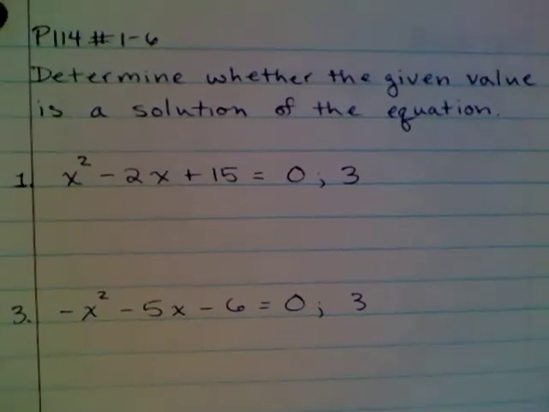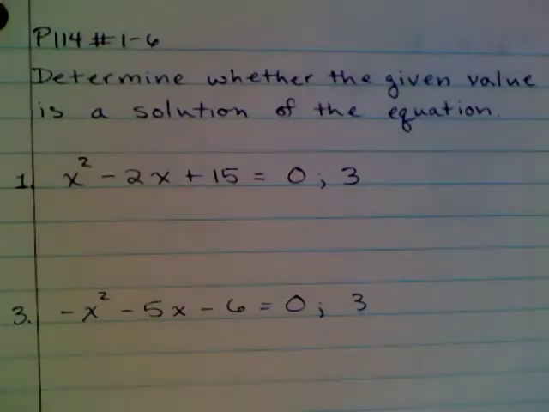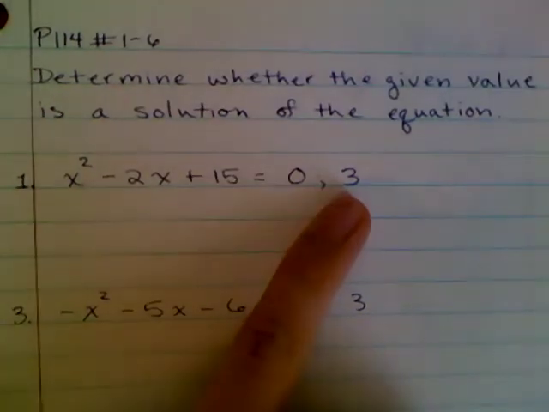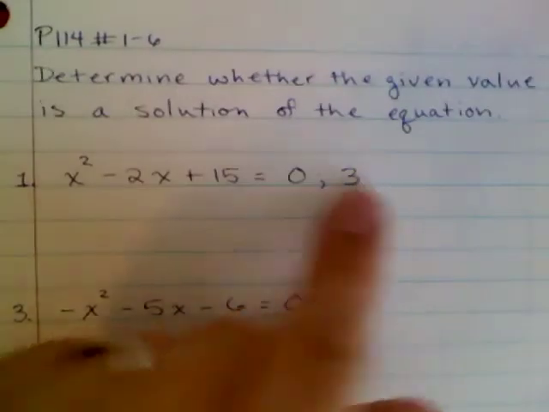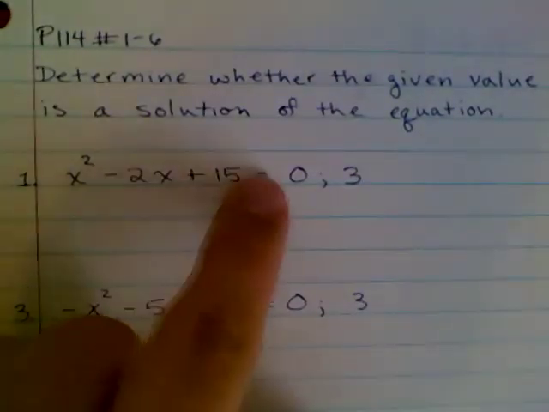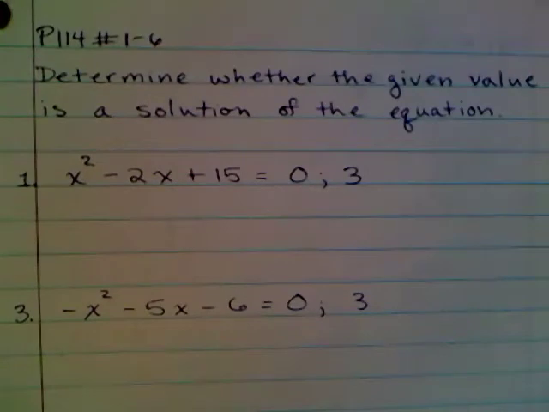Okay, we're working out of the Math 1 book, page 114, numbers 1 through 6. Determine whether the given value is a solution of the equation. So that value there, is it a solution of the equation? In other words, if I substitute in 3 for x, does it give me 0? So basically all I'm doing is checking to see whether this one gives me 0.